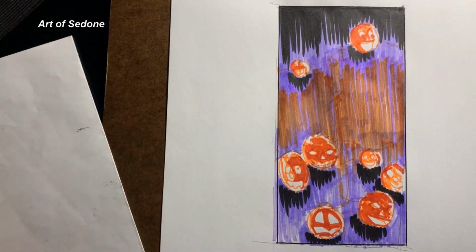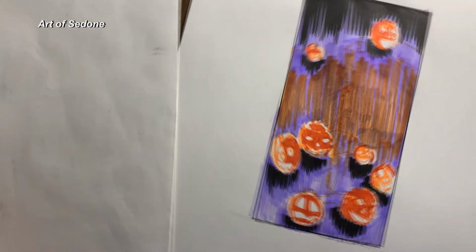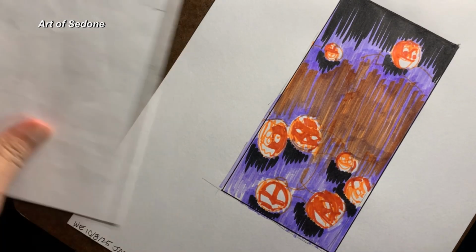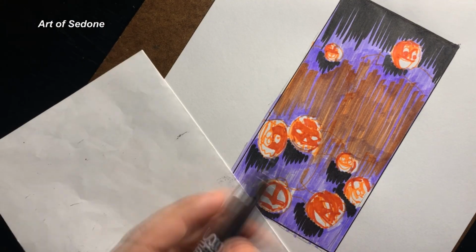So yeah, this is an experiment. It's just to give you some ideas. To further bring things together, I think you could use the black marker and draw in a little bit more stuff. So like combine this.